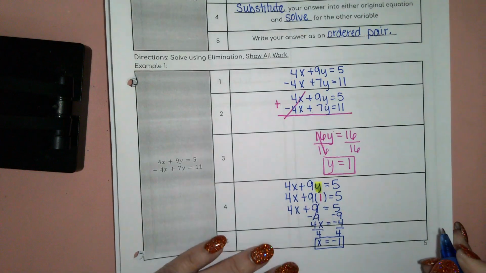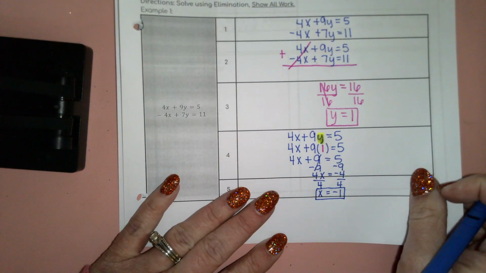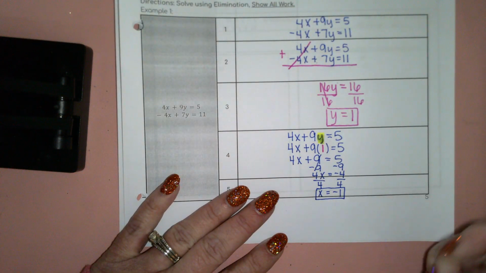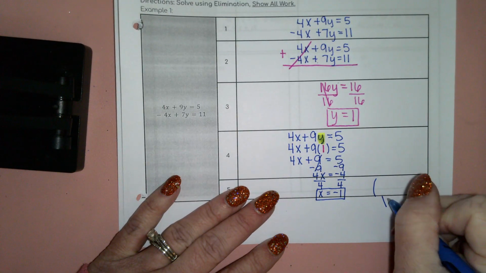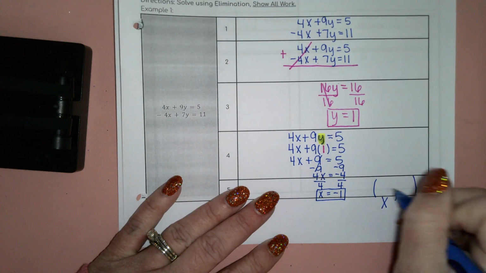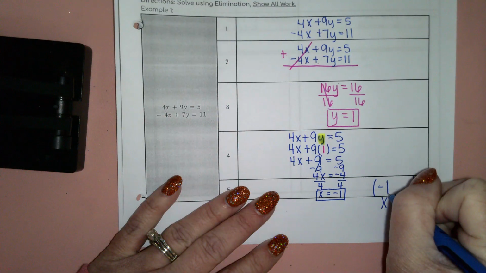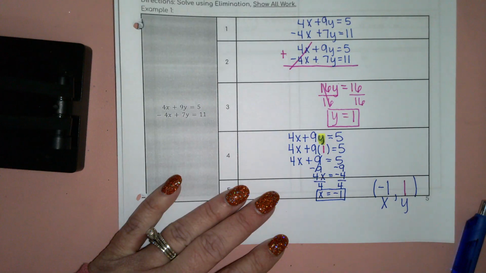Step 5 says to write it as an ordered pair. Remember, the ordered pairs are x, comma, y. And x was negative 1, and our y value was positive 1.